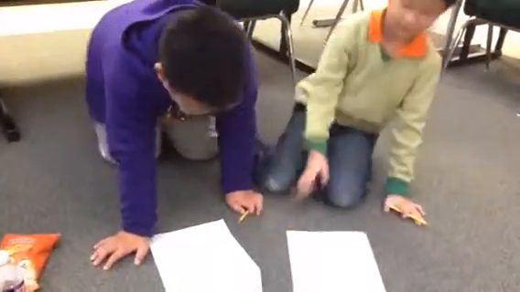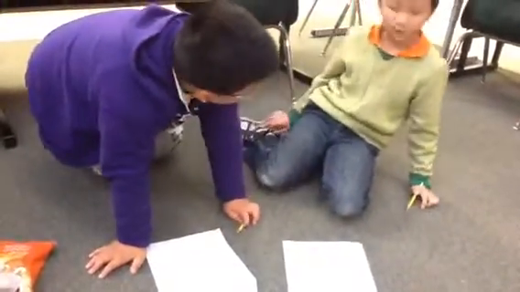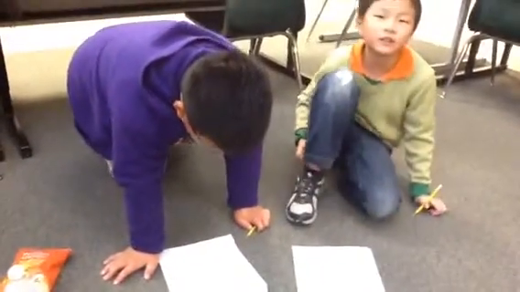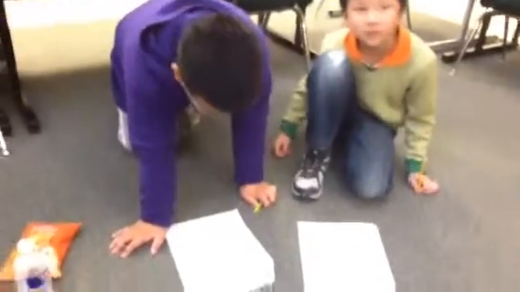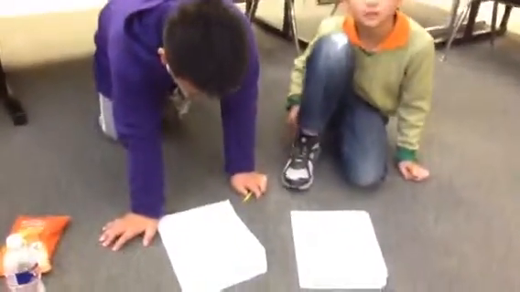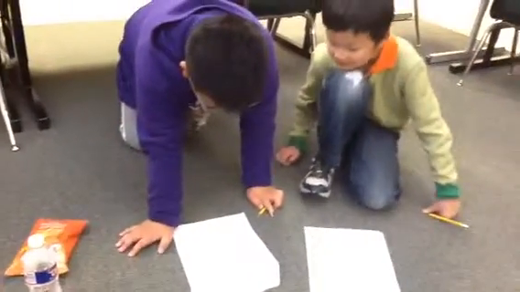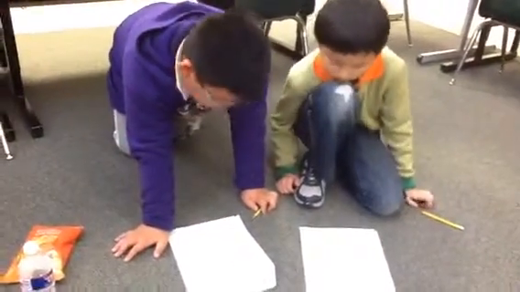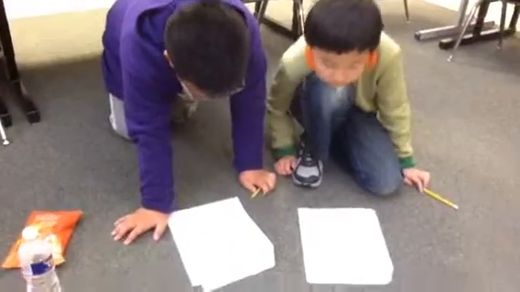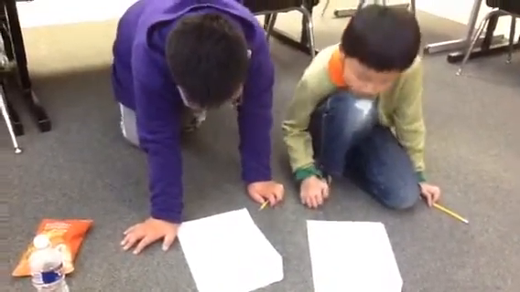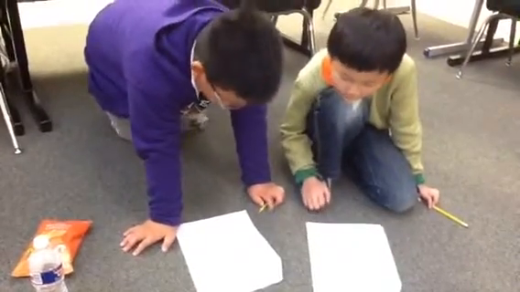Figure B and figure C have more than 4 sides. Okay, do you see anything else that 2 of the shapes have in common?